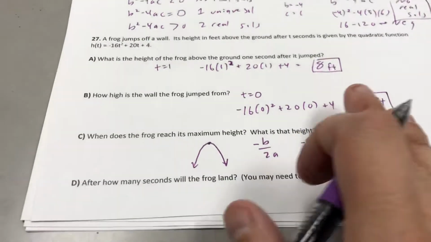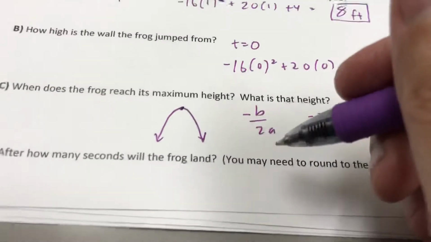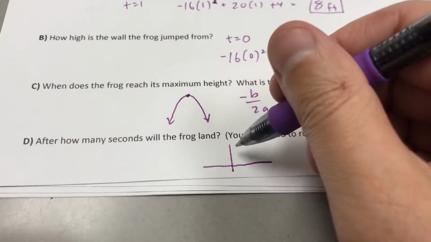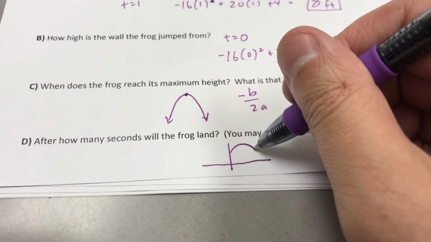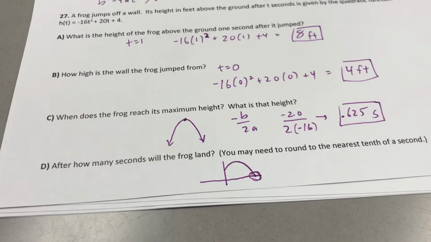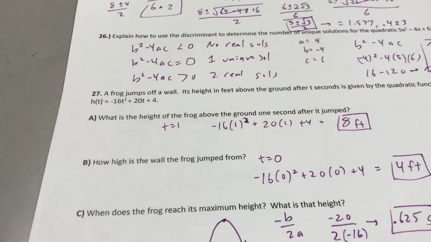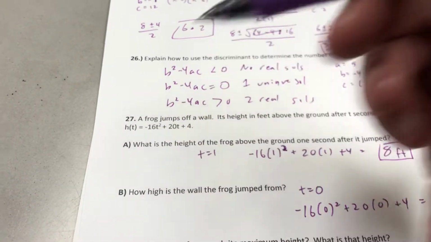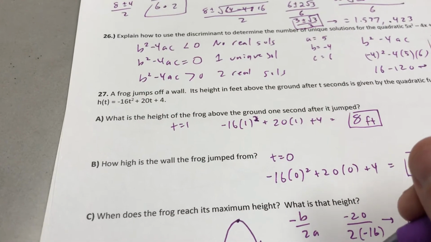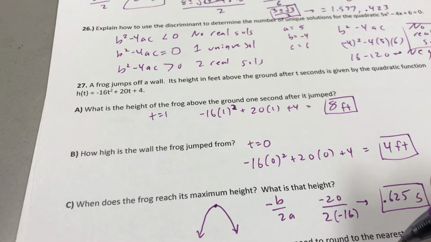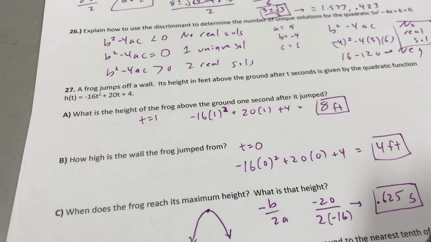Okay, last part here. After how many seconds will the frog land? Well, again, if you make a sketch of what's happening here, the frog's jumping off this 4-foot wall and it lands. What do you know about the function at the point when it lands? The height would be 0. So you can set the height equal to 0 in the formula, since you're trying to find the time. So 0 is equal to negative 16t squared plus 20t plus 4.